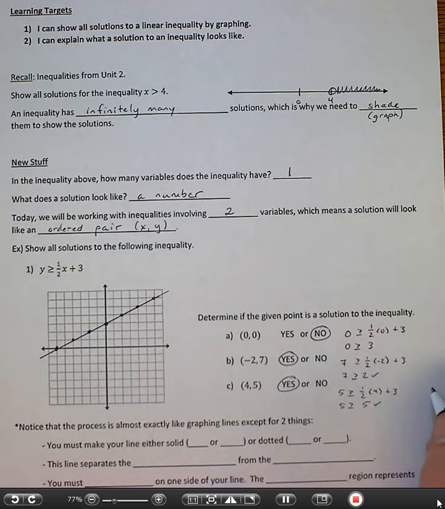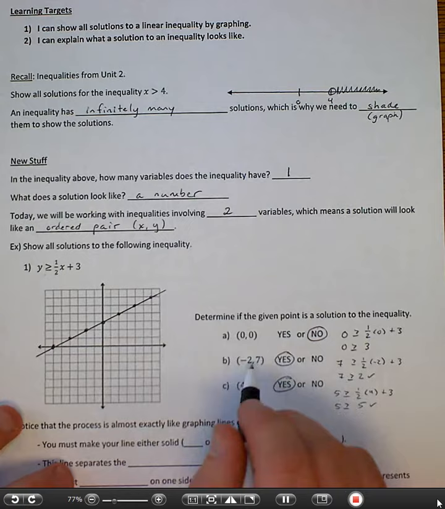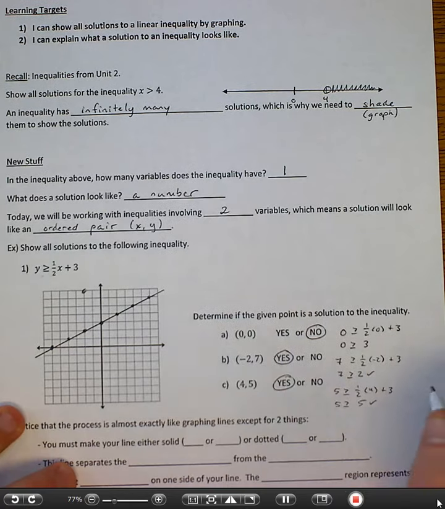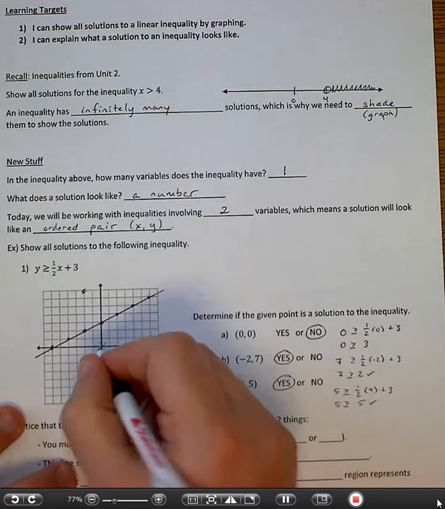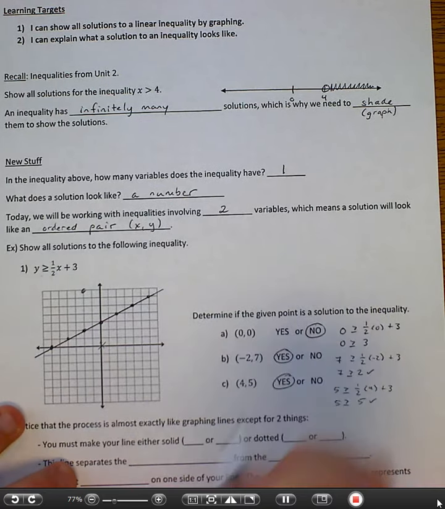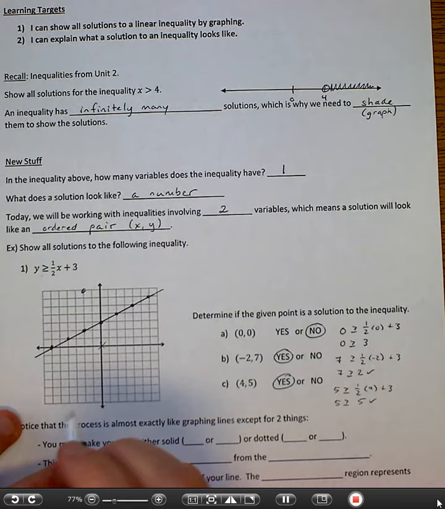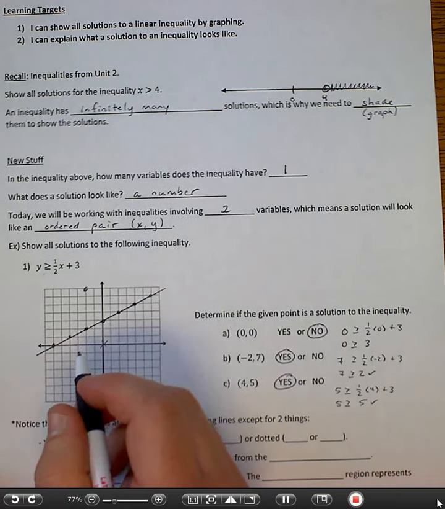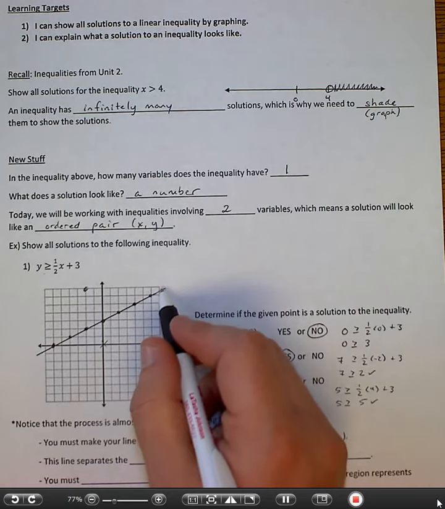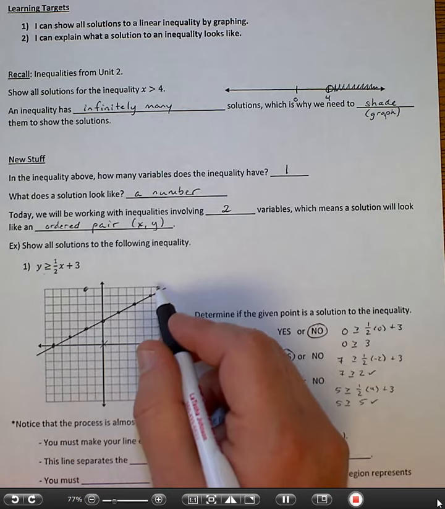Okay? Now, I want to shade all my solutions. So -2, 7 is a solution. 0, 0 was not. 4, 5 was. Hopefully you're understanding here what's going on. This line is the boundary that separates the solutions from the non-solutions. Think of it like a fence. On one side of the fence is the solutions. On the other side are the non-solutions.